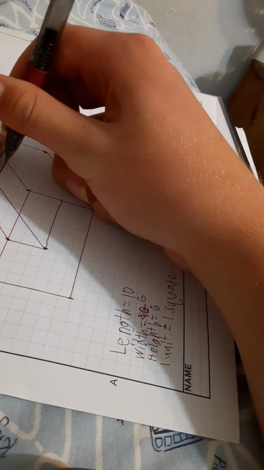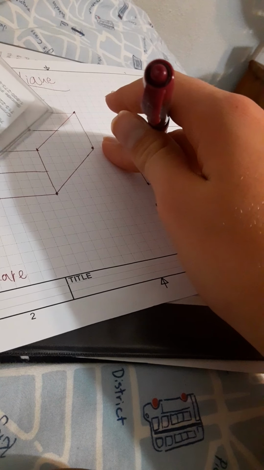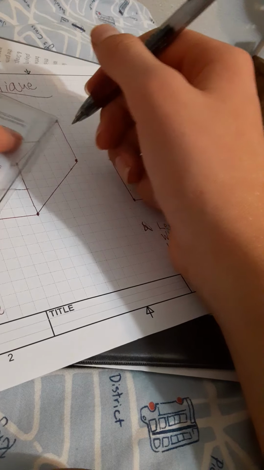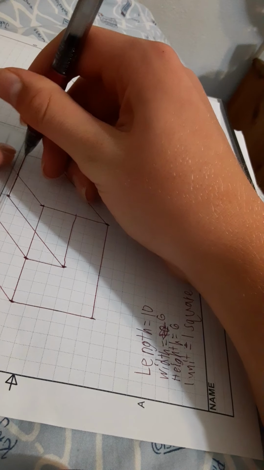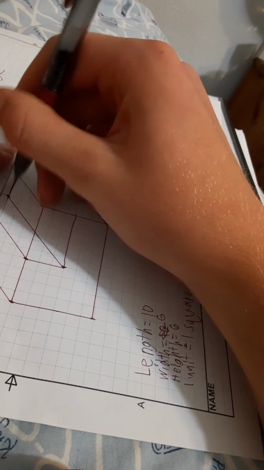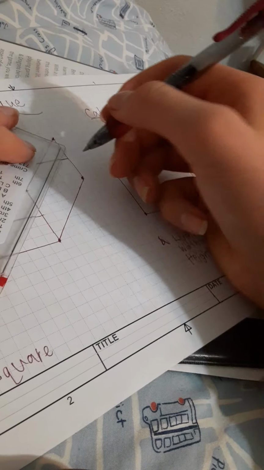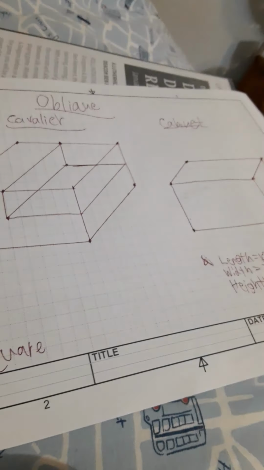And this one, you're going to go all the way right there. Alright, here you're going to go all the way back there. Also, you're going to have to connect that and voila.